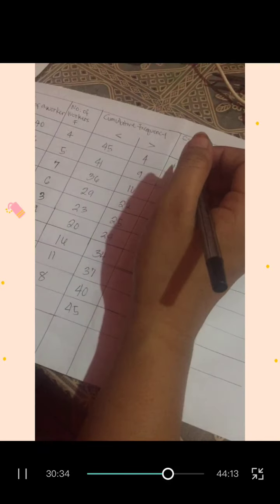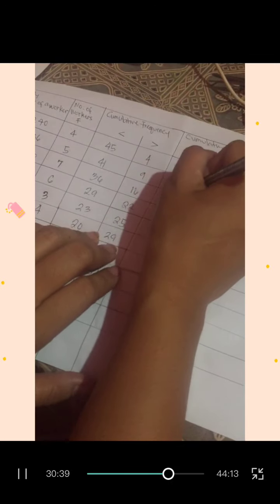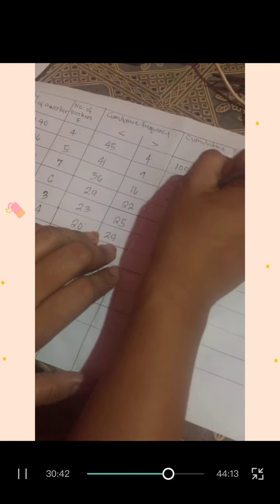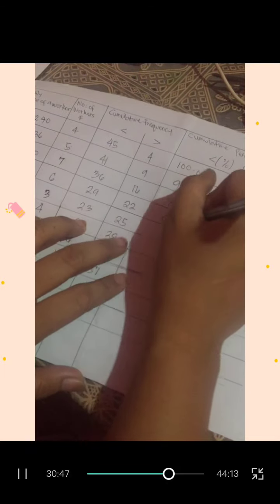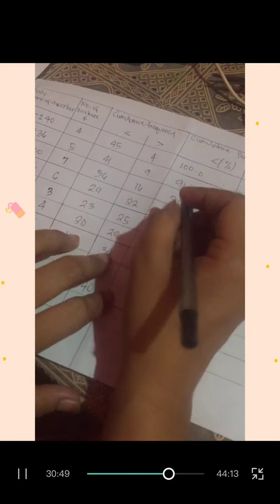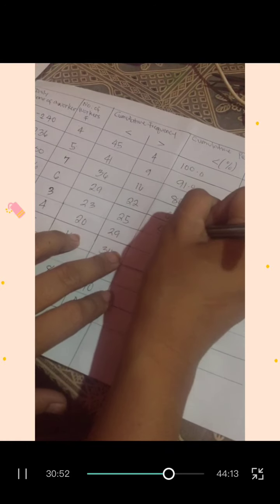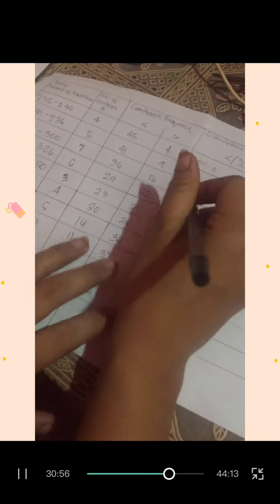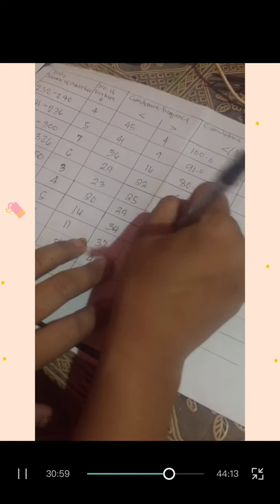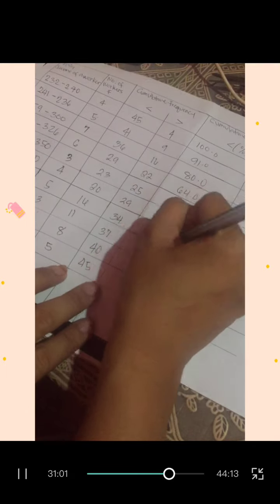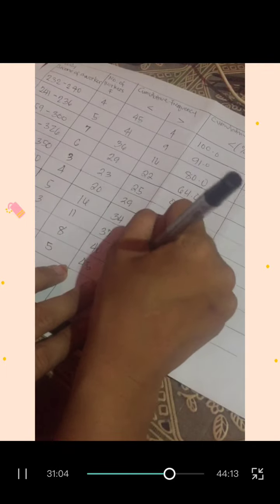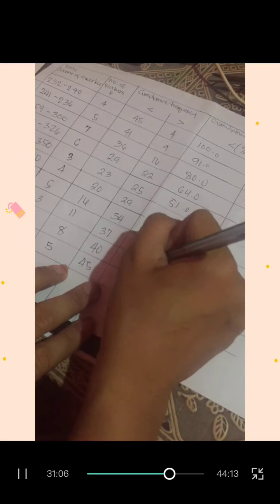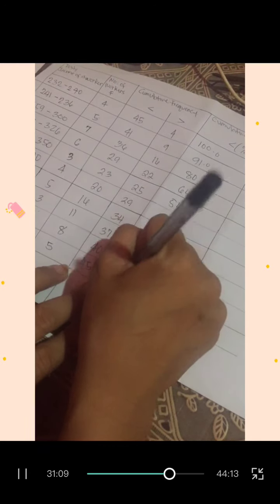So we have the numbers of 80, 64, 51, 40%, 35, 24, 17, and the last is 11%.